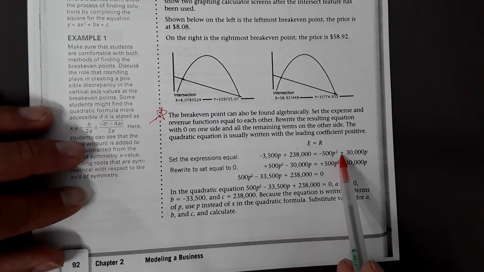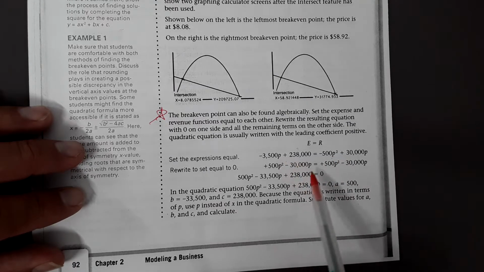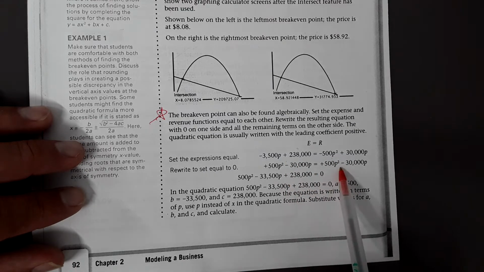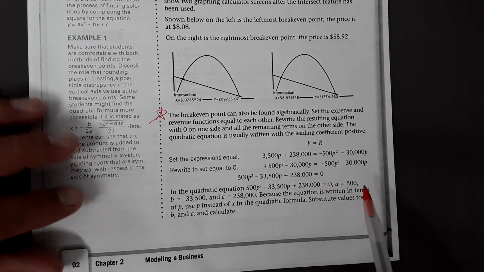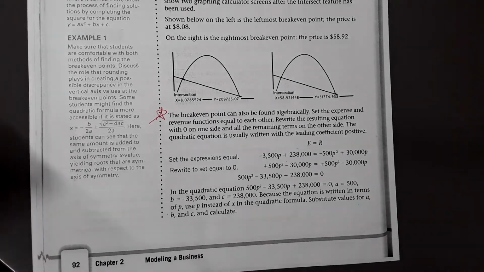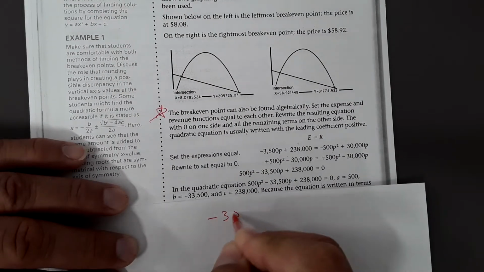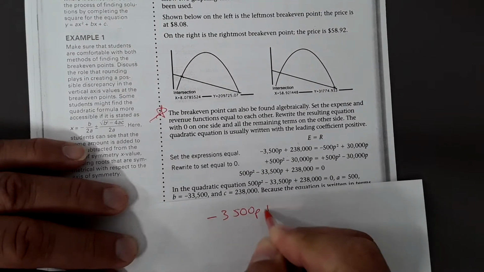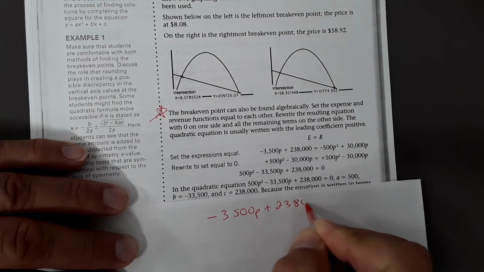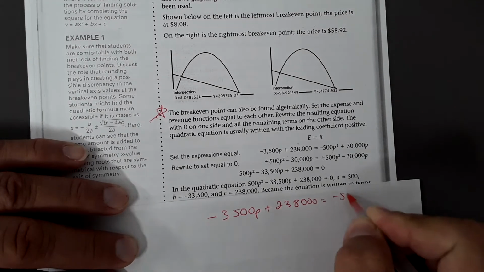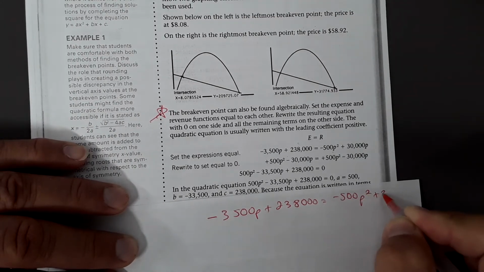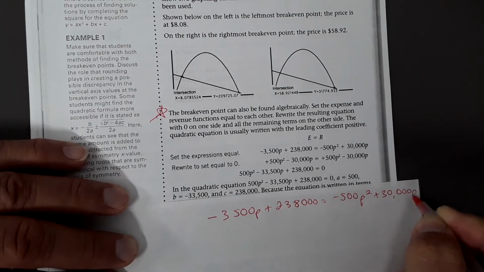So either these terms all have to be moved over here, or all of these terms have to be moved over here. So I'm going to rewrite this and show you exactly what happened in this problem. Negative 3,500p plus 238,000 equals negative 500p squared plus 30,000p.